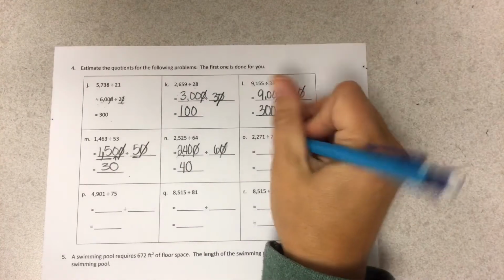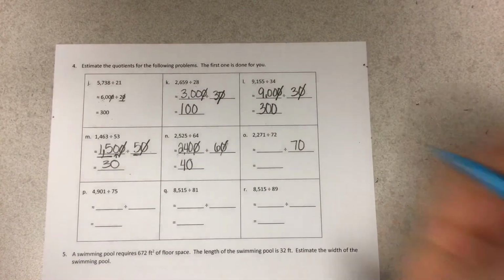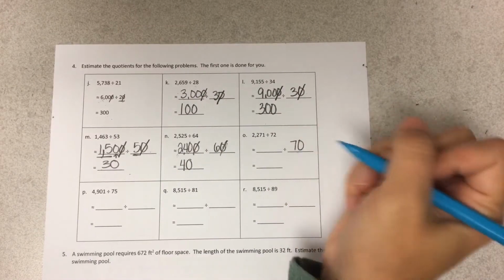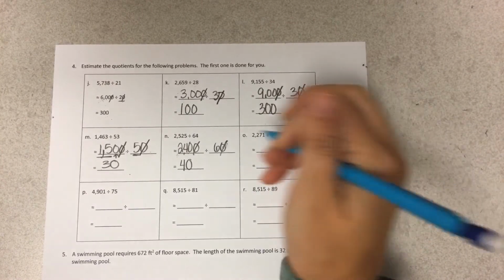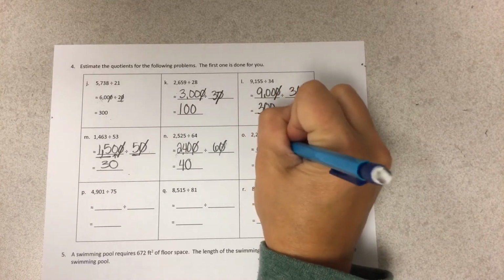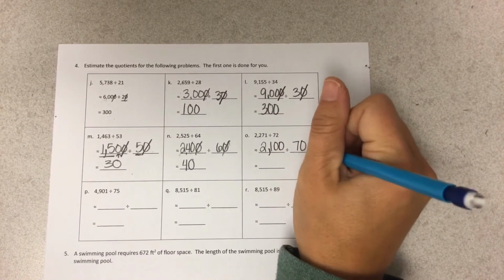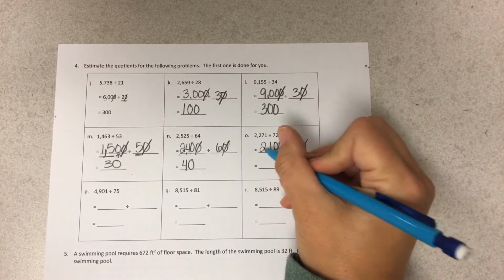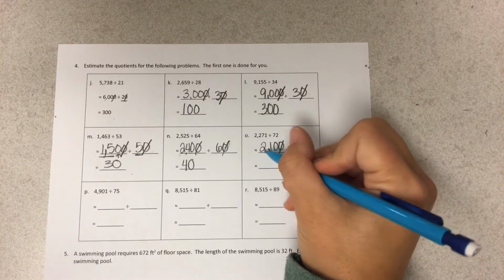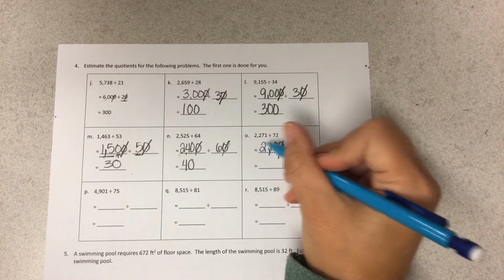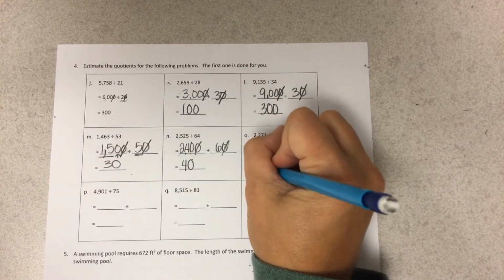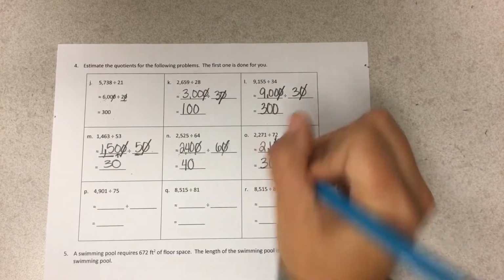Okay, I'm going to round this to 70. I know that a multiple of 7 would be 21, so 2,271. I'm actually going to round that to 2,100. I'm going to do 1,000 divided by a 10, which is going to be 100, which is 210, which is 21 tens. 21 divided by 7 is 3, and then I've got a 10, or 30.